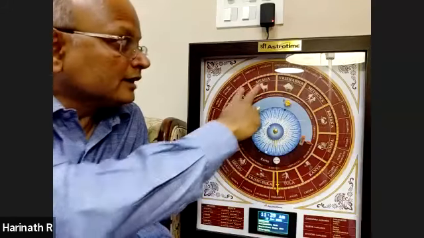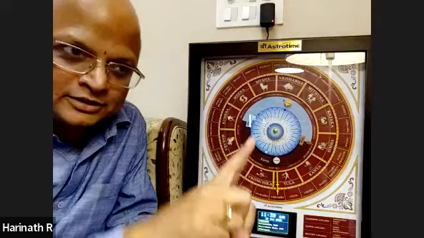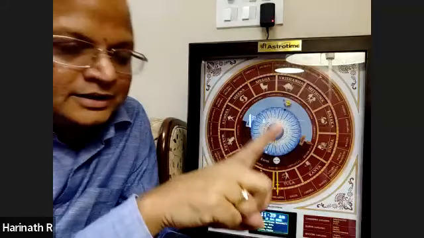One question that will come up is, we are talking of angles here. Like Mesha Rashi is a spatial angular angle.